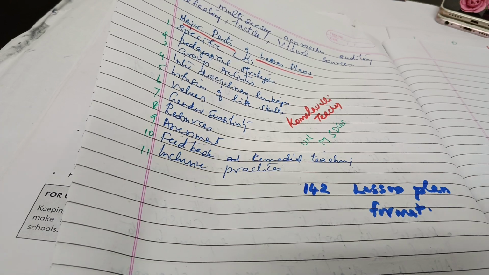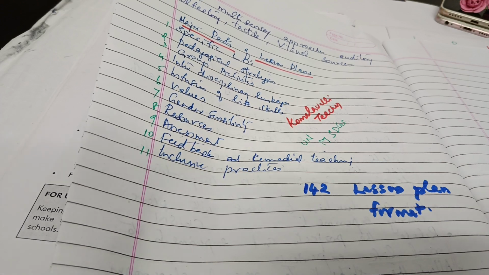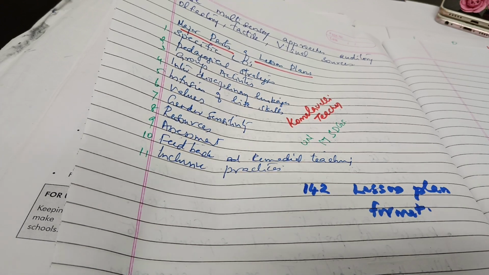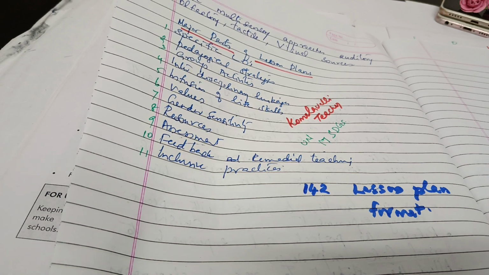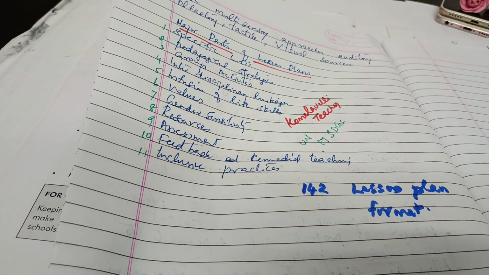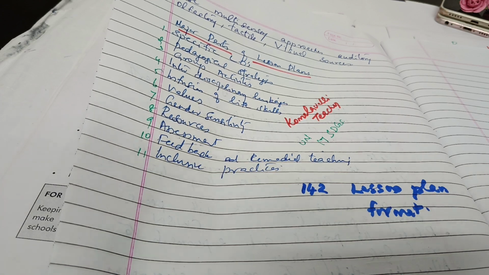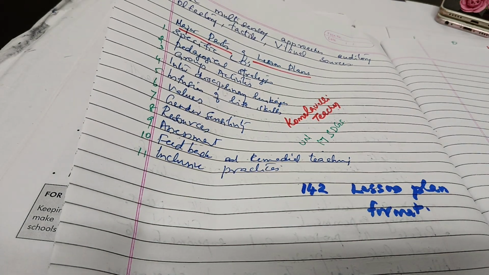Then values, what are the values imparted, gender sensitivity. In this value imparted, you can take into account the sustainable development goals, or separately you can write. Then gender sensitivity, then resources, assessment, feedback and remedial teaching, then inclusive practices. So, in the last video, I didn't tell about the SDGs.